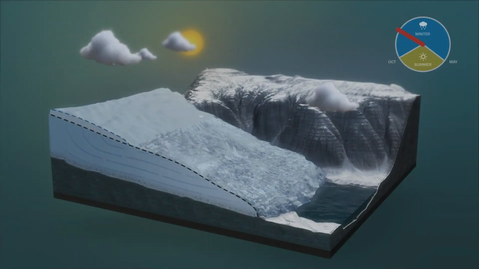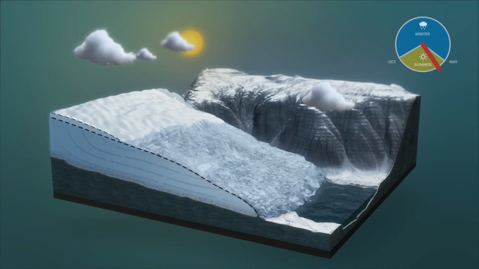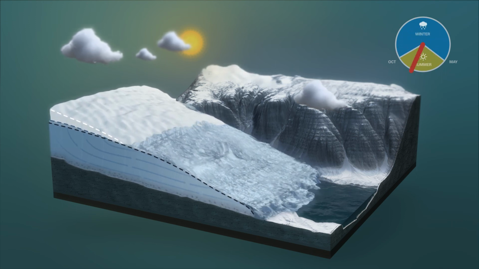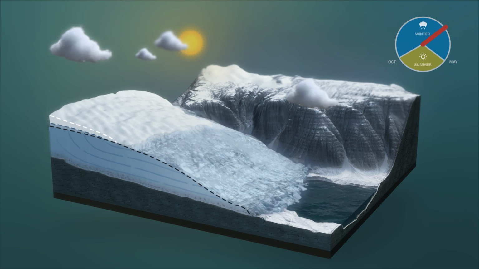If such a deficit occurs for a number of years in a row, the glacier becomes thinner and smaller, causing the whole glacier to recede. Therefore, it does not reach as far forward as it once did.